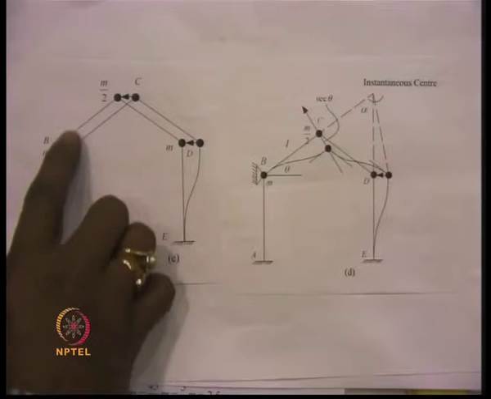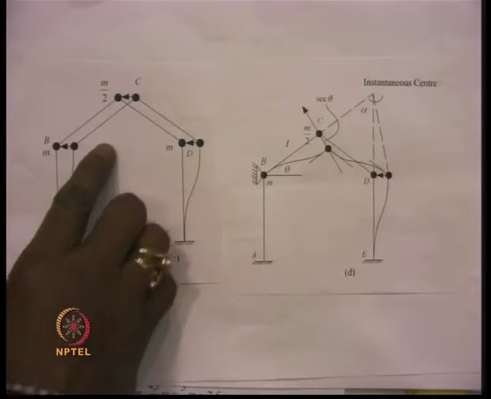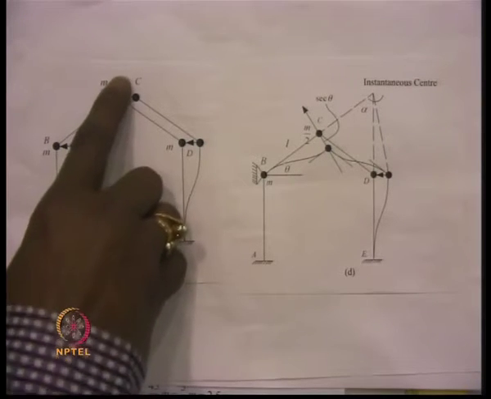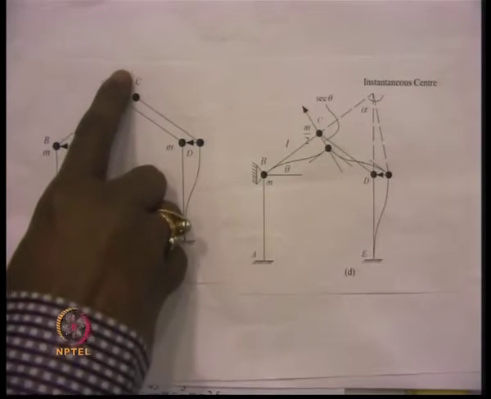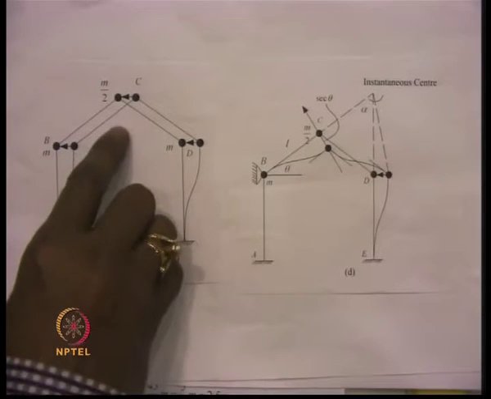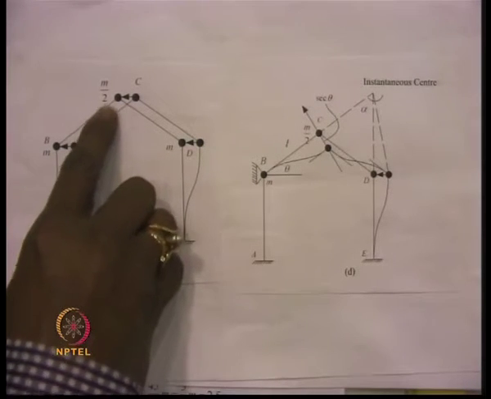We take the component of these two forces, one in the vertical direction, that is the direction of the chosen degree of freedom, translation, and the other along this member.